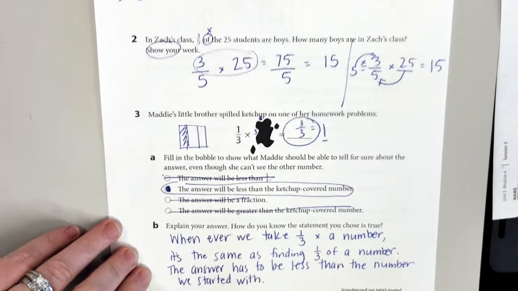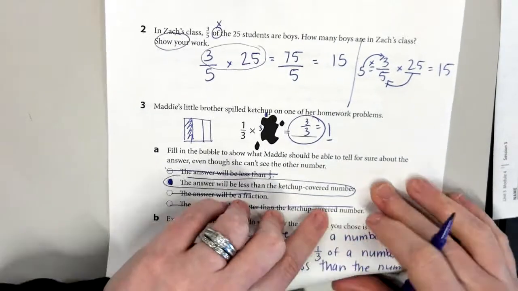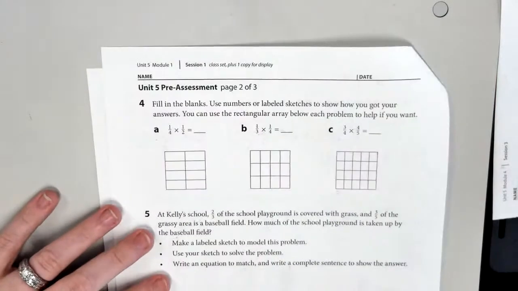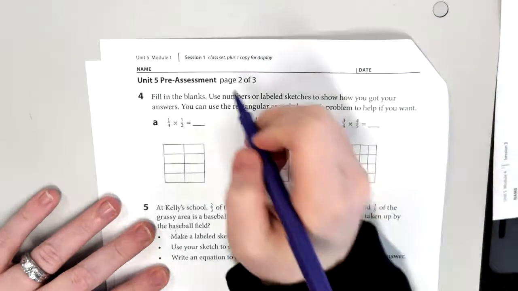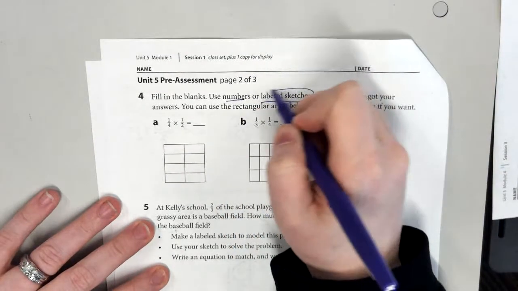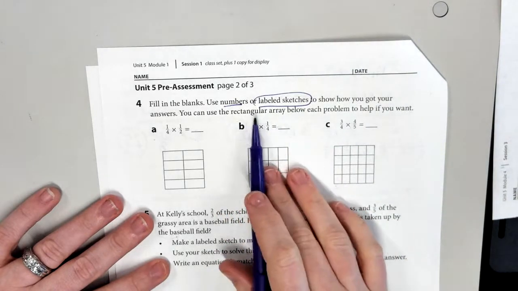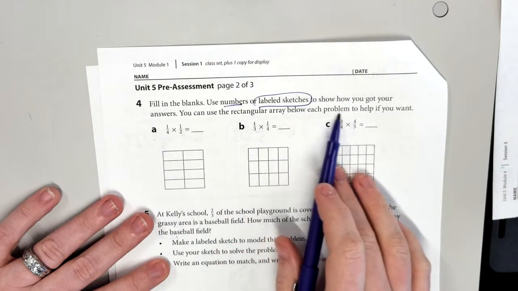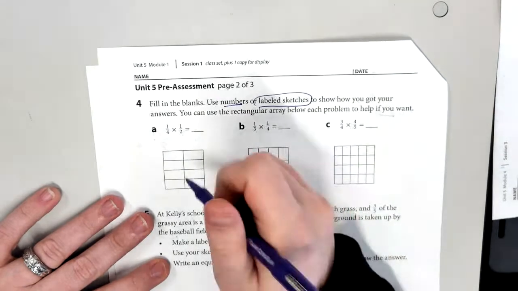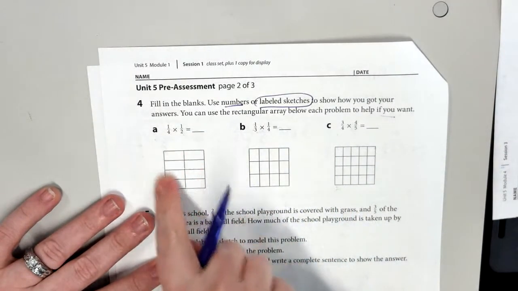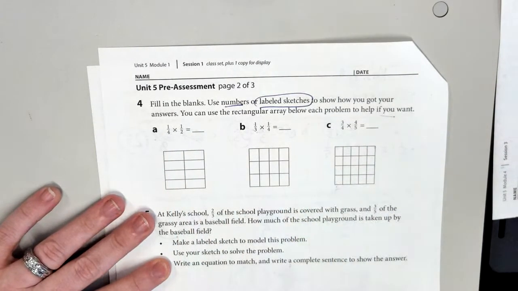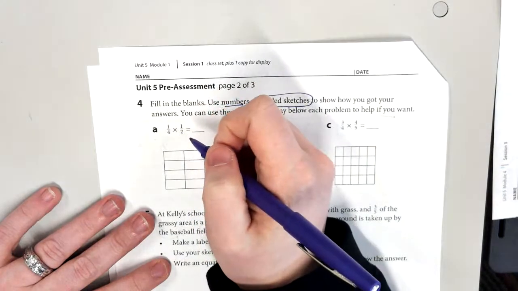Okay. All right, let's go to the next page. The back side. Number 4, fill in the blanks. Use numbers or labeled sketches to show how you got your answers. You can use the rectangular array below each problem to help you if you want. I do want you to use this rectangular array to show your work because that's what we've been practicing.